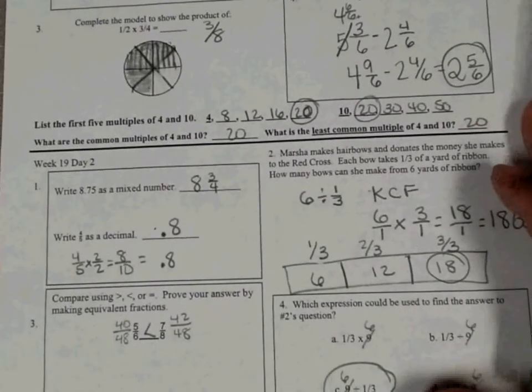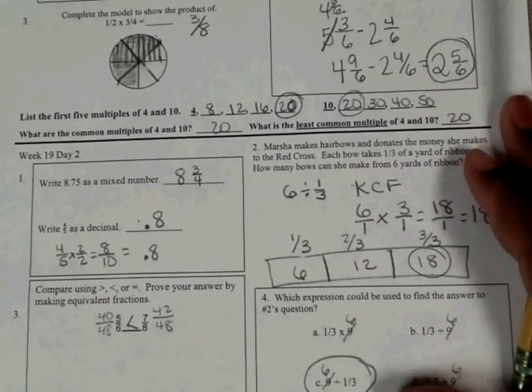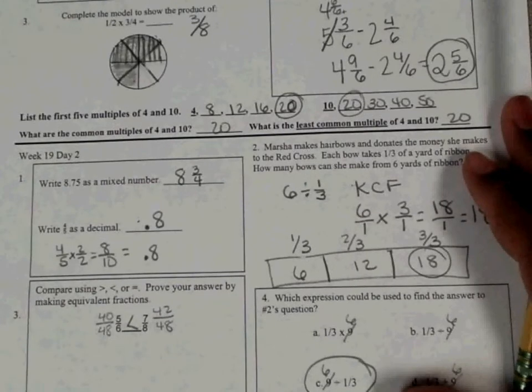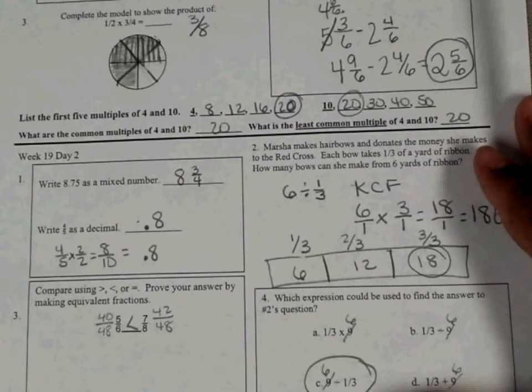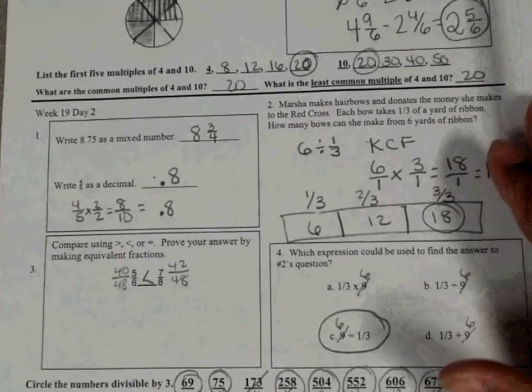Okay, list the first 5 multiples. For 4, I got 8, 12, 16, and 20. And for 10, I have 20, 30, 40, and 50. What are my common multiples for 4 and 10? 20. And my least common multiple would be 20 again.